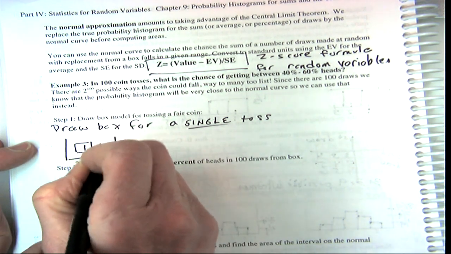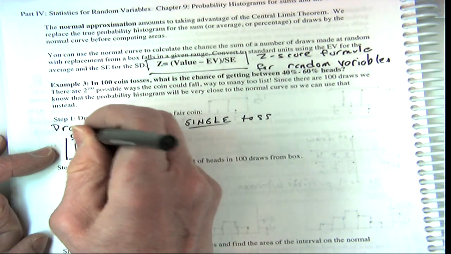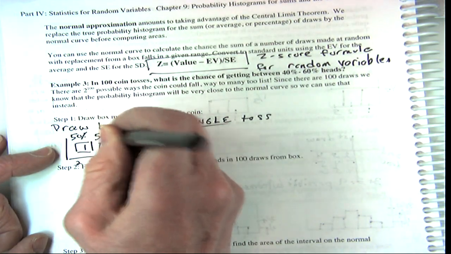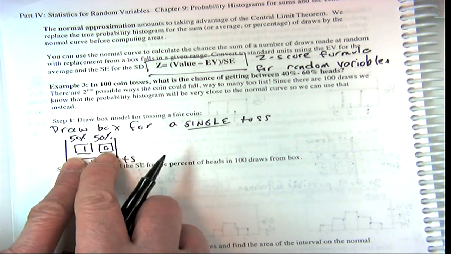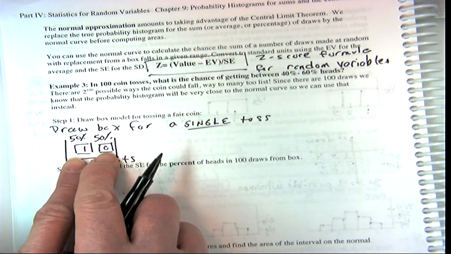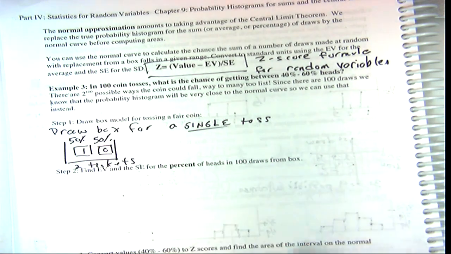You either get a head or you don't. You could have put 100 tickets, however many tickets you want in here. Just remember, 2 is nice because you'll remember it's with replacement. Even if you had thousands of tickets, you still want to keep those chances 50-50.